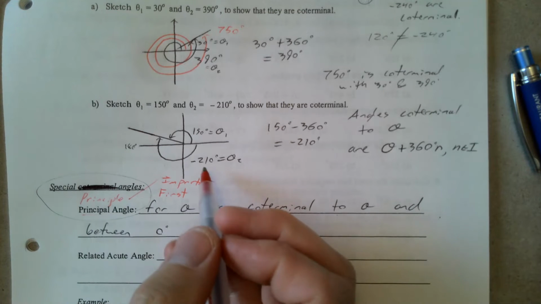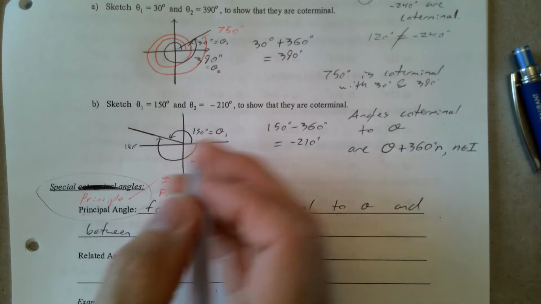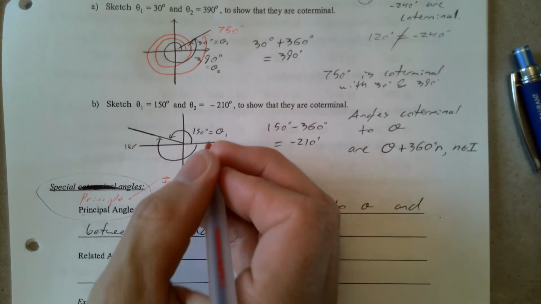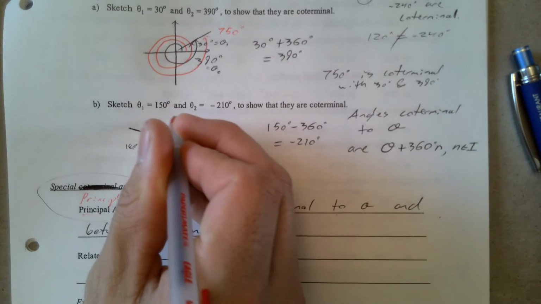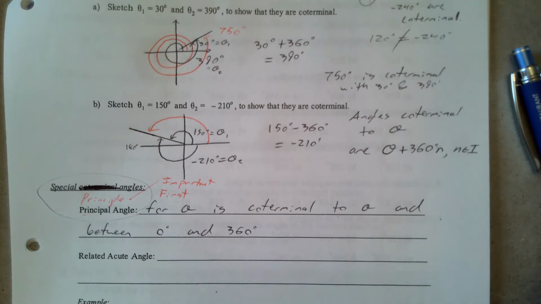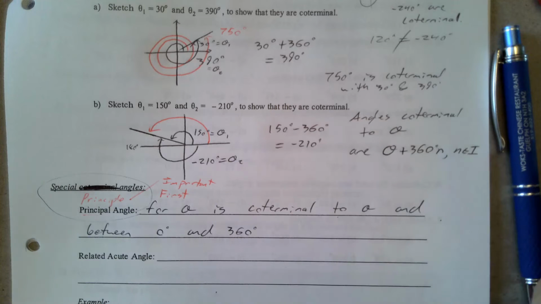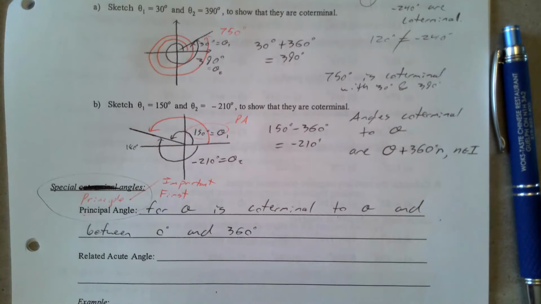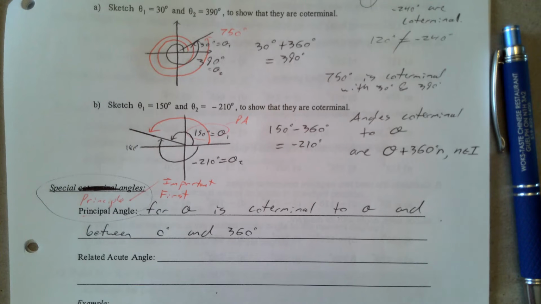So if I had like negative 210 degrees and I draw its terminal arm, its principal angle is going to be an angle coterminal to negative 210 degrees that I hit the first time I rotate from 0 degrees. Okay. 150 degrees is an example of a principal angle. Negative 210 degrees is not a principal angle because it's not between 0 and 360 degrees. We'll get some practice with the examples down below.